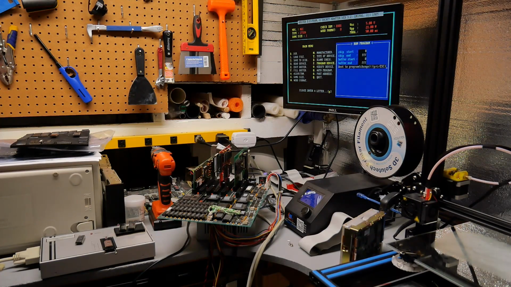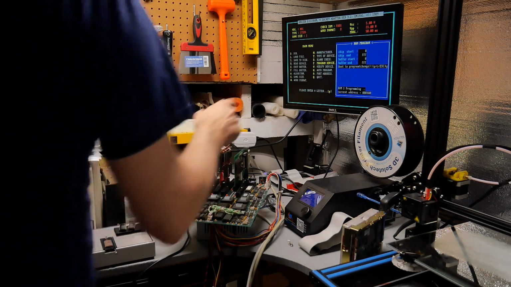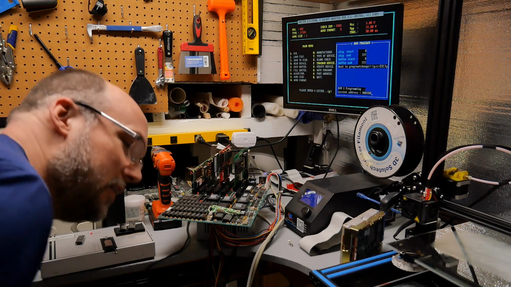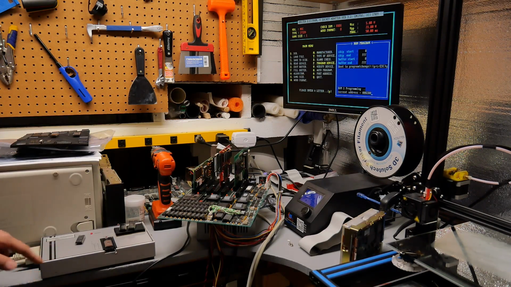And here we go. I'm going to hit P for program device. Do you want to program? Yes, I do. It's doing something, but it's certainly going very slow. Oh, wow. It's going to program this thing very slowly. Do you hear the noise this thing makes? That's actually coming from the programmer itself.